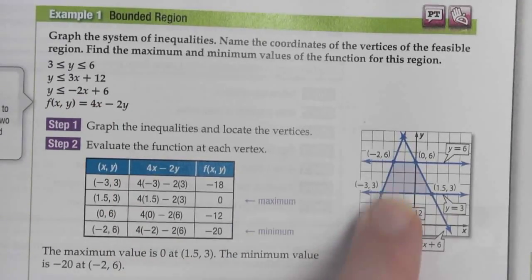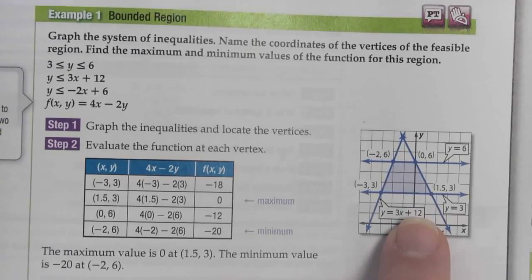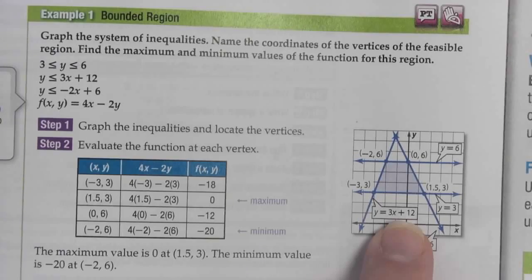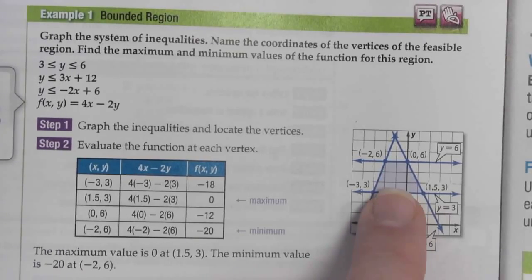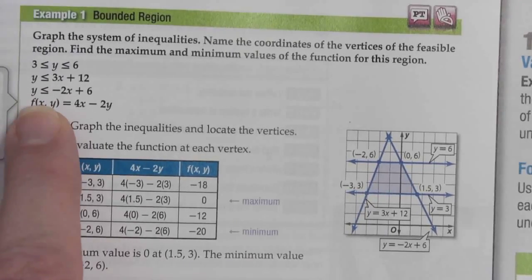So it'd be everything that's below it. Or you could pick 0, 0 and plug it in and see which side to shade. And 0 does work, so it would be this side. Okay, now we could graph this one.